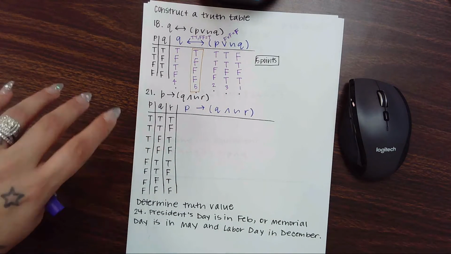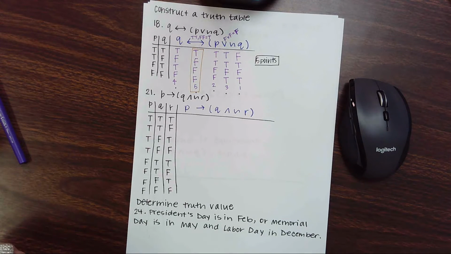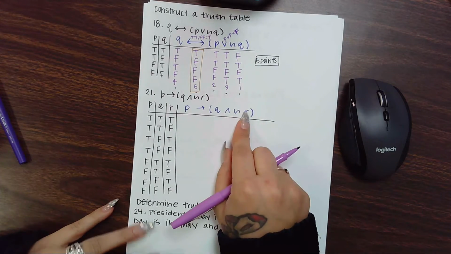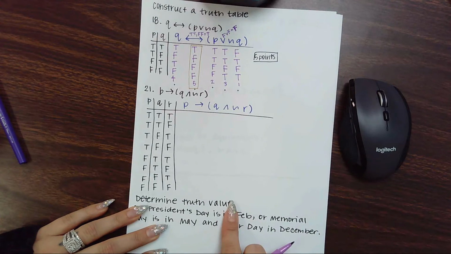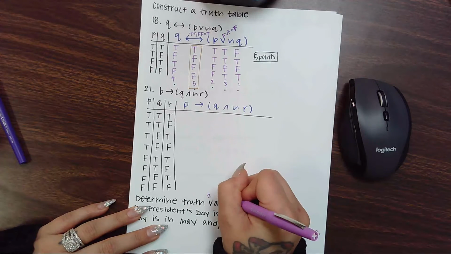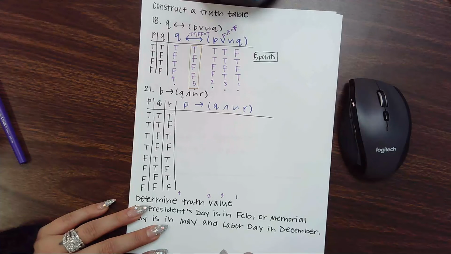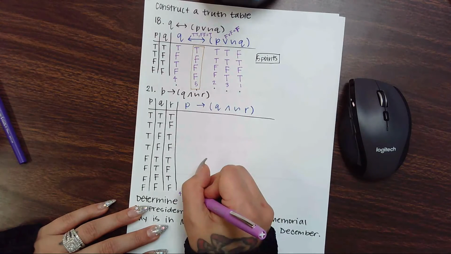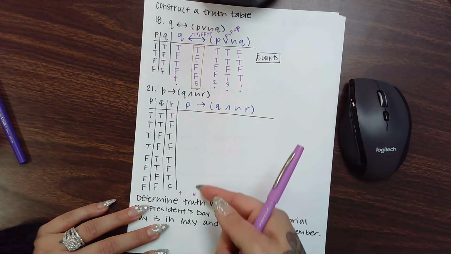Okay, now let's actually do that. Now I would start in my parentheses because we're in math class, and I would definitely start with this negation. This will be the first column I work on. After I do that, I would copy down my Q, and then I would apply this conjunction. Then I would copy down my P column, and then lastly I would do the conditional. And then this right here ends up being my answer column.